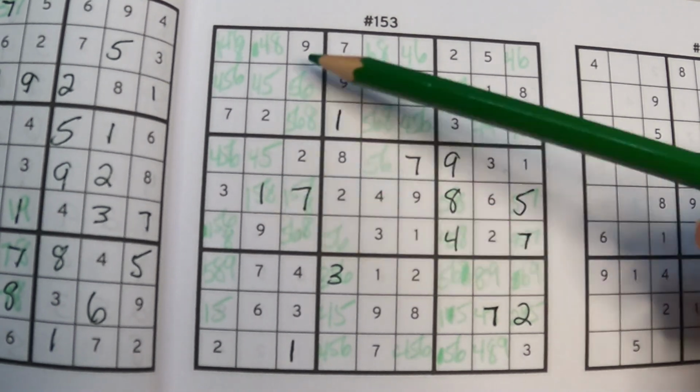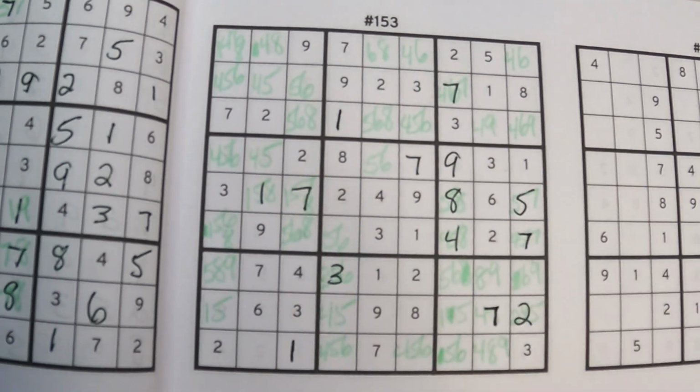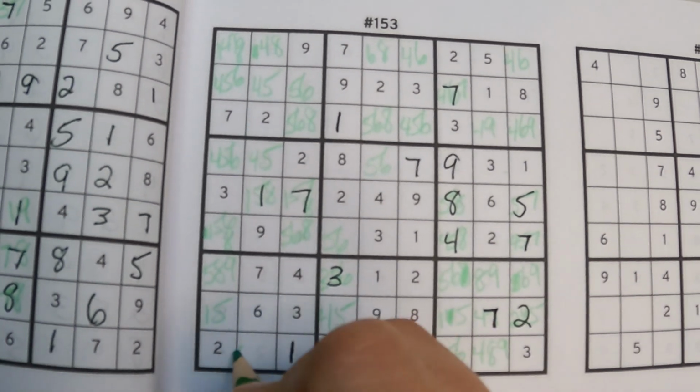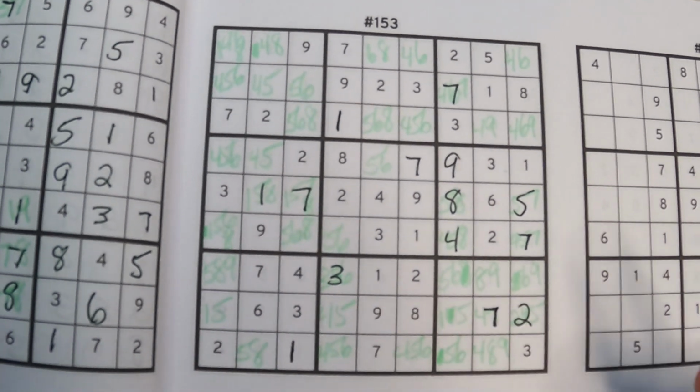This column, we're missing 3, 4, 5, and 8. We've got the 3 and 4 there. So 5, 8.